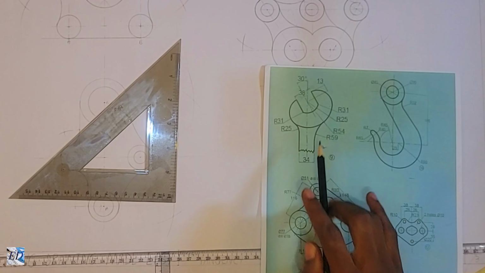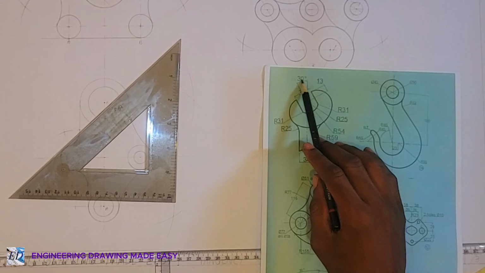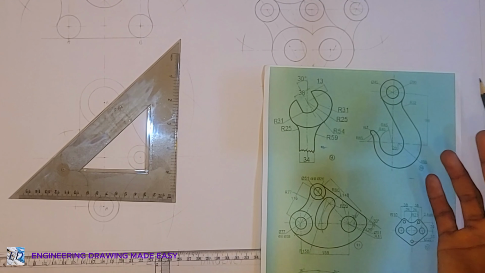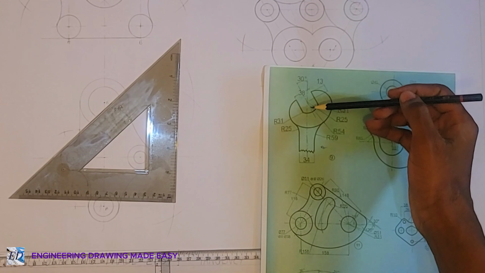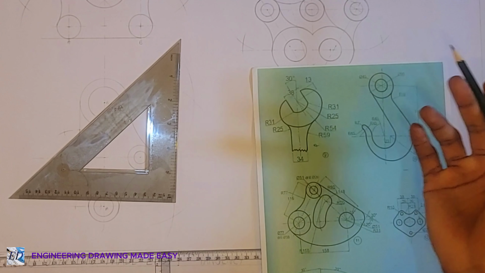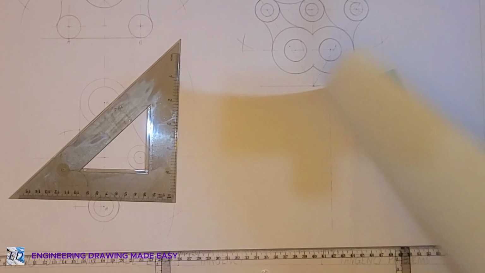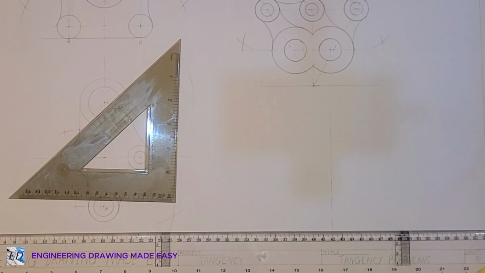The next thing to do is to locate the 30 degrees offset from the center line. At a point of origin, you draw another center line, which is at an offset of 30 degrees. I've made a whole lot of repetition of the same exact thing, but I believe you get what I'm trying to say.